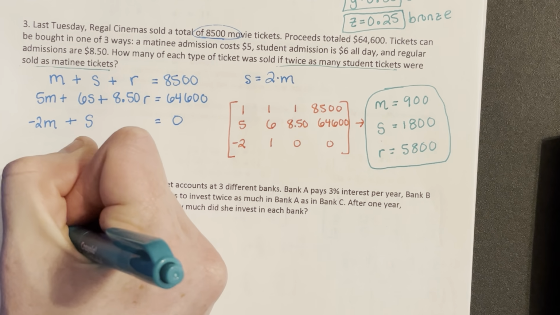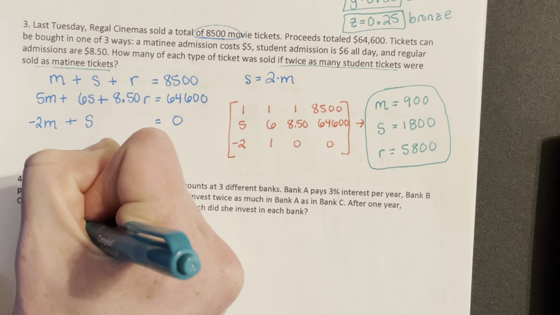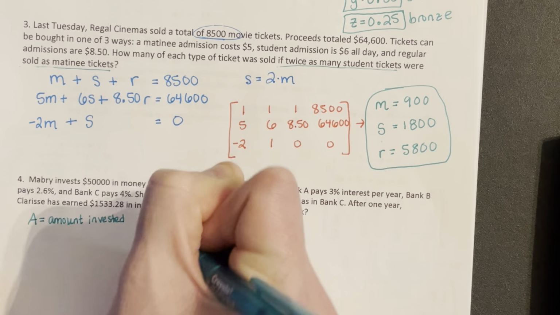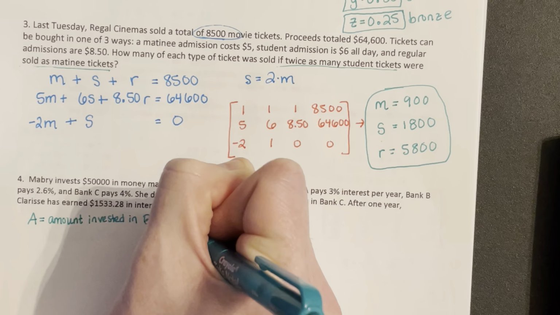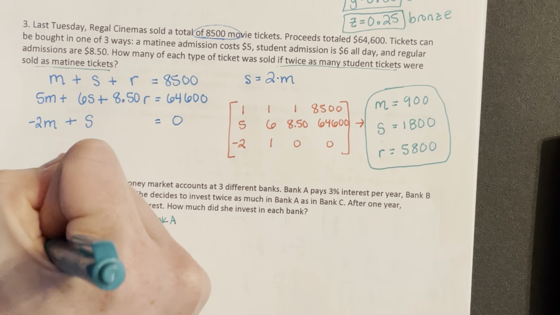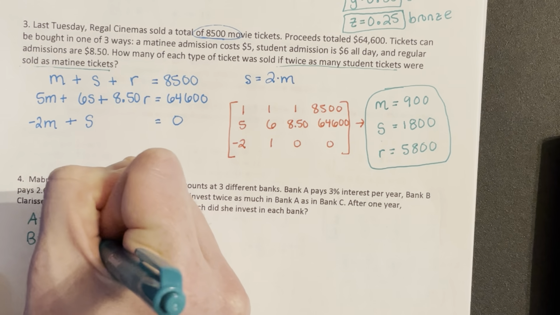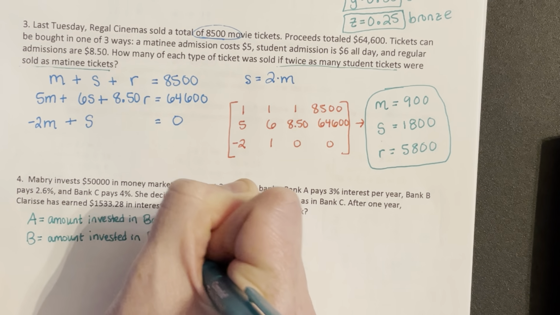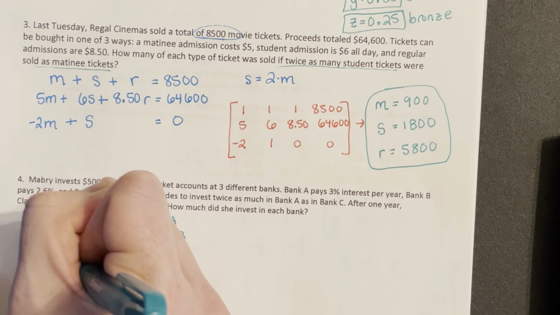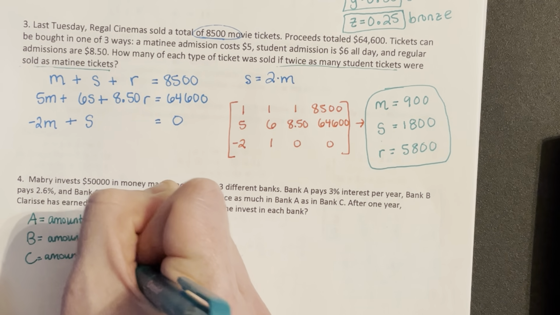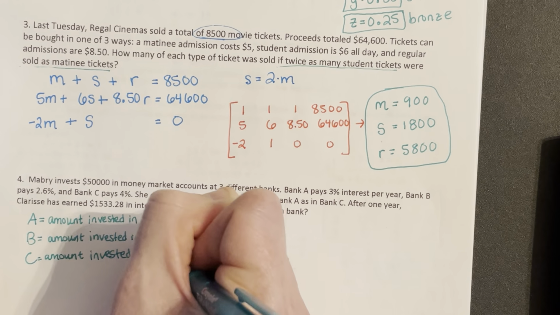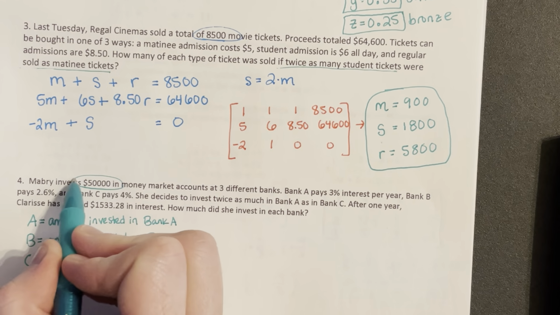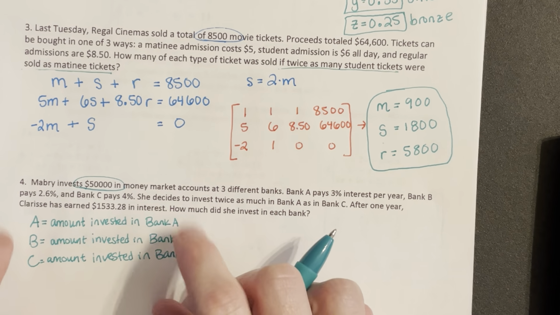This one's a little bit trickier to set up, but let's say A is the amount invested in Bank A. And B is the amount of money invested in Bank B. C is the amount of money invested in Bank C. I put that there because when we think about this $50,000, that is all of this amount invested together.